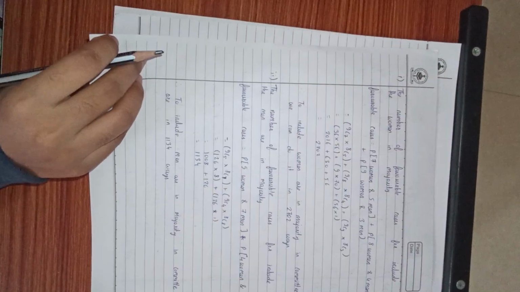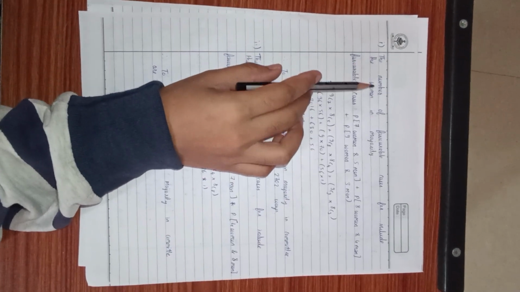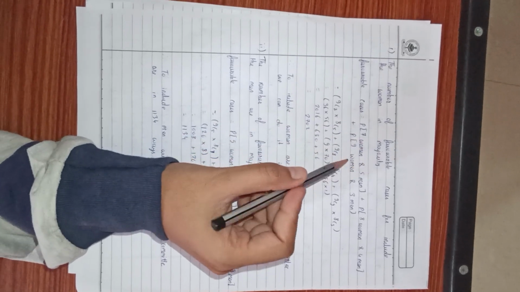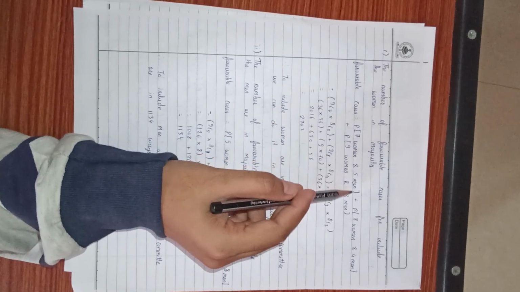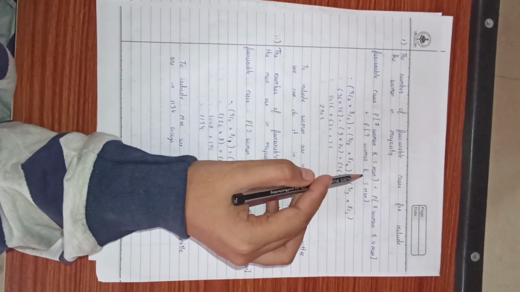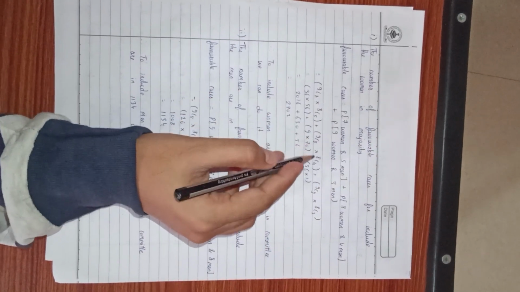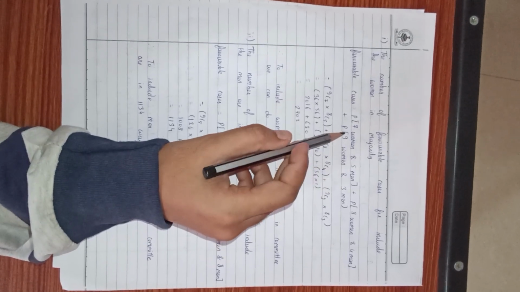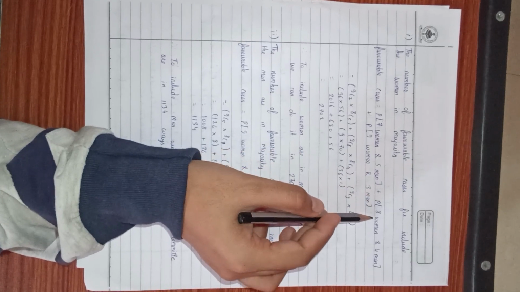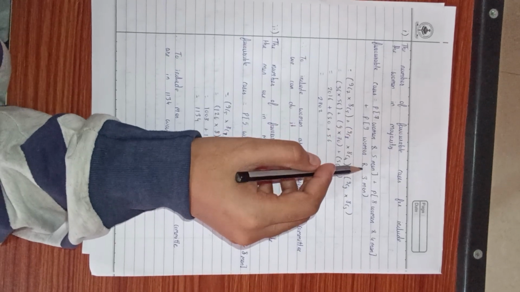The first sub-question given to us is that the women should be in the majority. So the number of favorable cases for including the women in the majority: in the committee, the women should be in the majority. In how many cases can we have the women in majority? The first case is 7 women and 5 men. The second is 8 women and 4 men, and the third case is 9 women and 3 men.